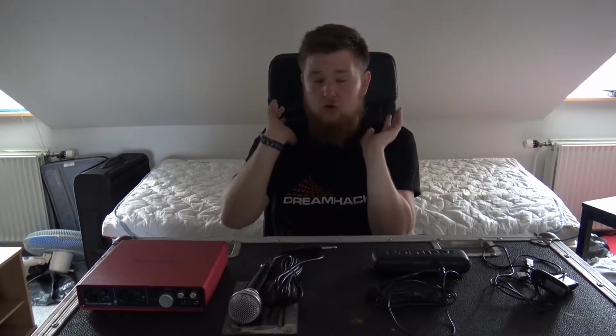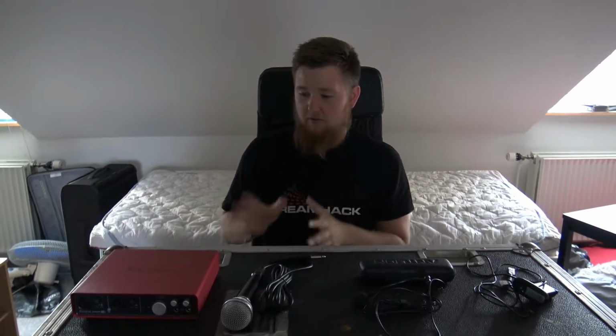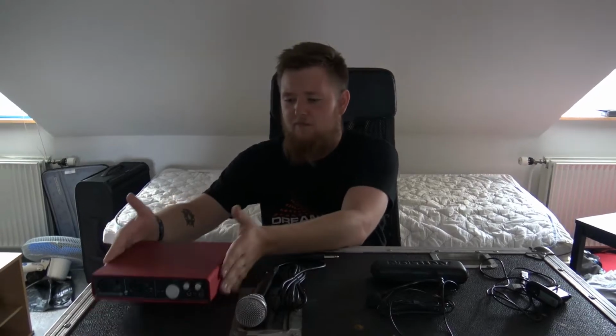Go to a sound store or something and just try and feel them. Maybe you can even try and hear them with various microphones and see what you find best. I highly recommend trying out, because you can basically measure their quality by the weight. This unit here is actually quite heavy, even for its small size. So that is what I have been using.